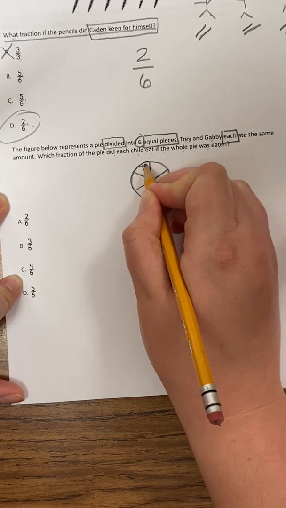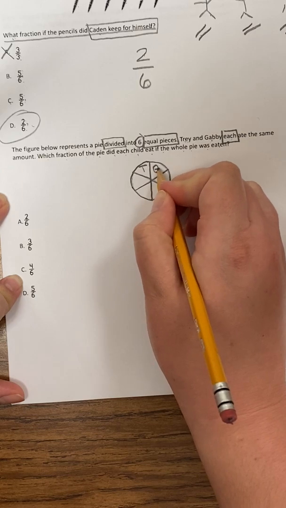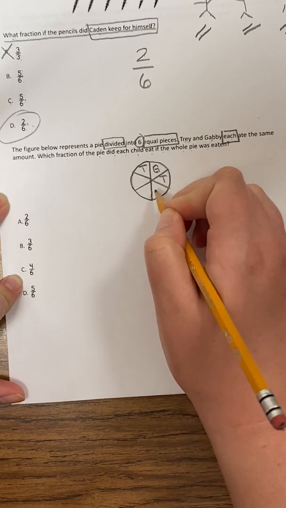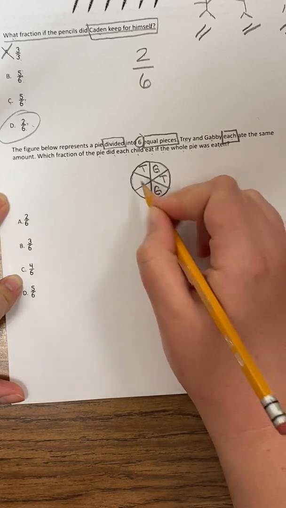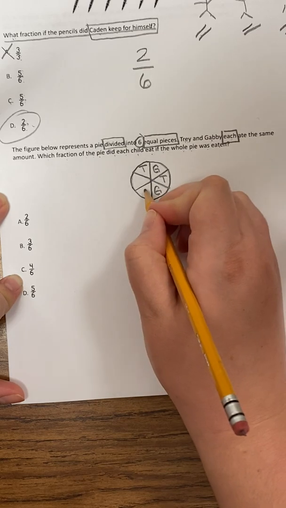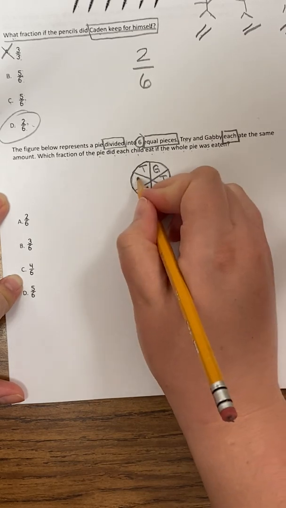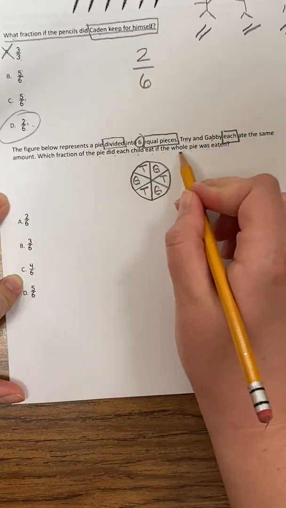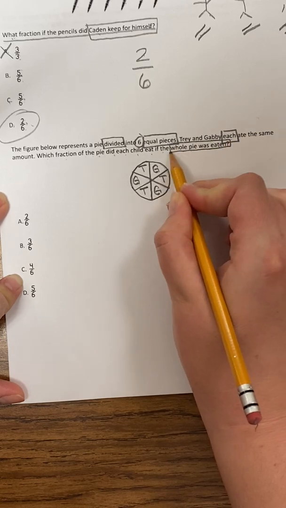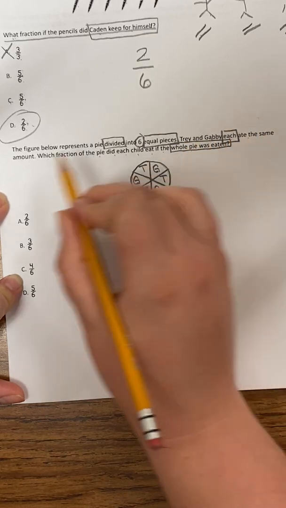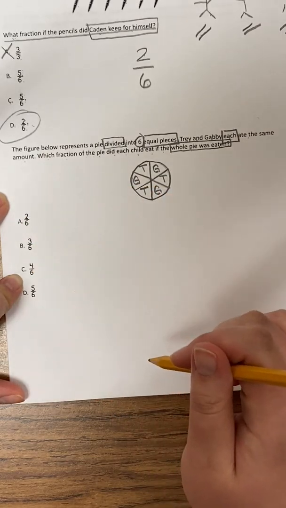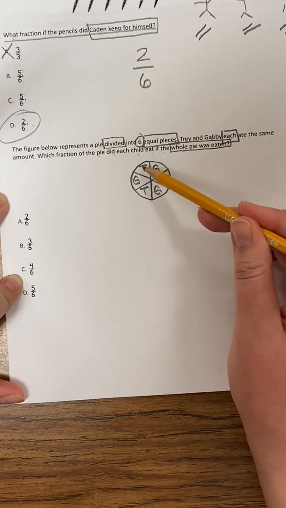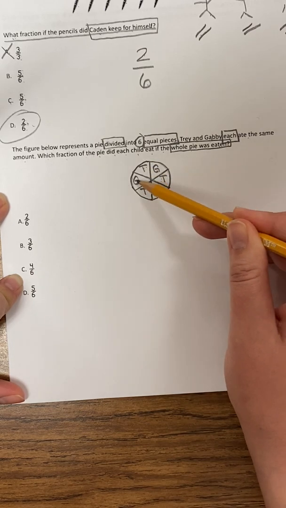So we have 1 piece for Trey, 1 piece for Gabby. Okay, 1 piece per person. Then another piece for Trey and another piece for Gabby. 2 pieces per person. Then we have 1 for Trey again and then 1 for Gabby again, because the entire pie, just like it said, was eaten right here. The entire pie was eaten. Then Trey and Gabby each ate the same amount. So each person ate the same amount of pie slices. So how many pieces did Trey get and how many pieces did Gabby get?